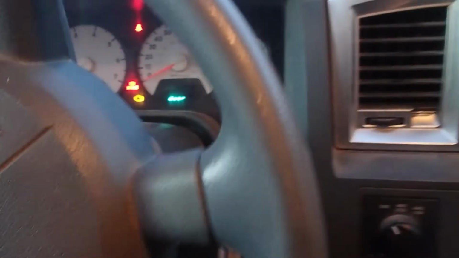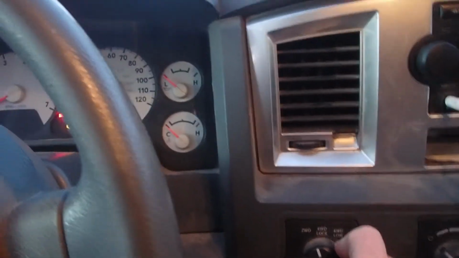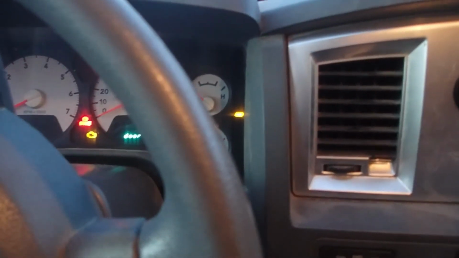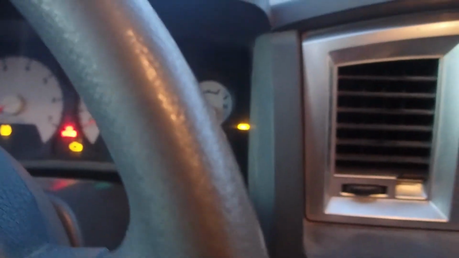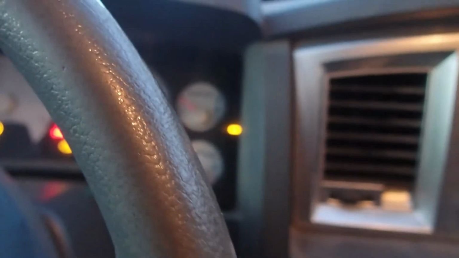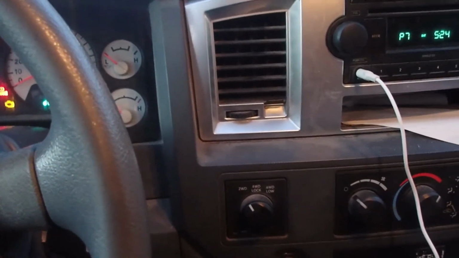So what normally happens is when you shift into four-wheel drive, you reach and turn the knob, it makes a couple of clicks, some whining noises, the four-wheel drive light flashes, and it shifts. The same thing happens when you shift out, and the light comes off. What was happening for me is the light would just sit there flashing and it wouldn't make any clicks.